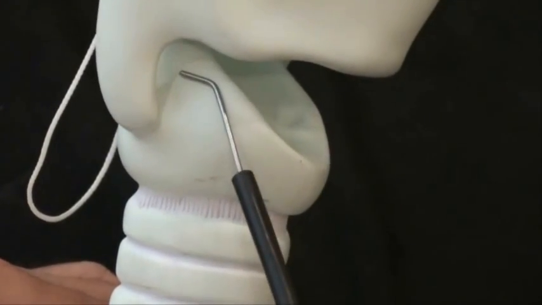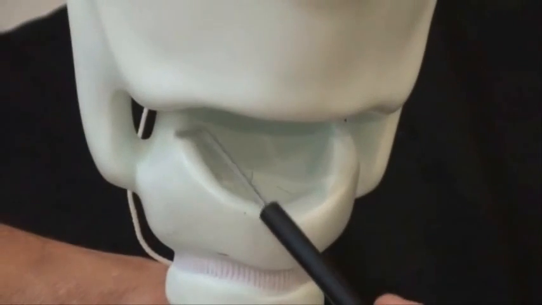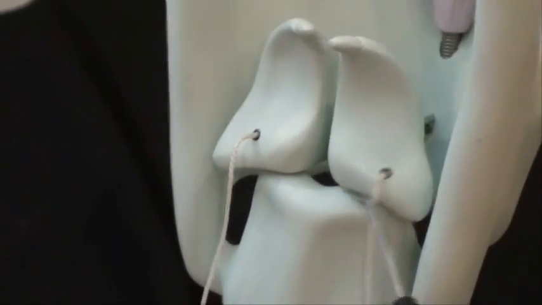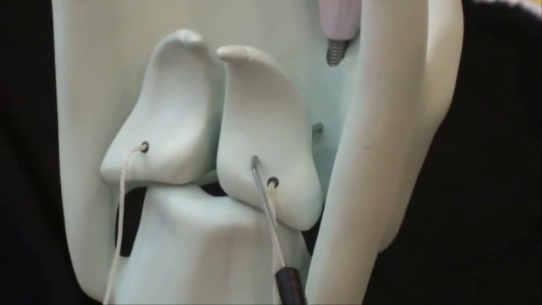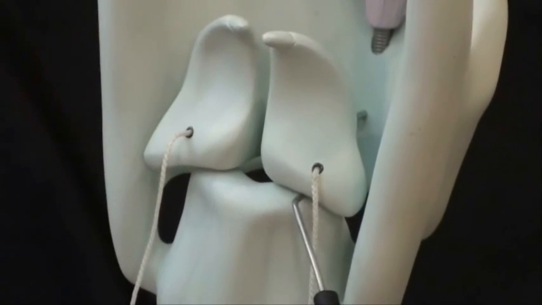Below this thyroid cartilage is the cricoid cartilage, which has a signet ring appearance. It has an anterior arch and a posterior lamina. On the upper border of this posterior lamina, there is the arytenoid cartilage, two in number, articulating with the upper border of the lamina of the cricoid cartilage.